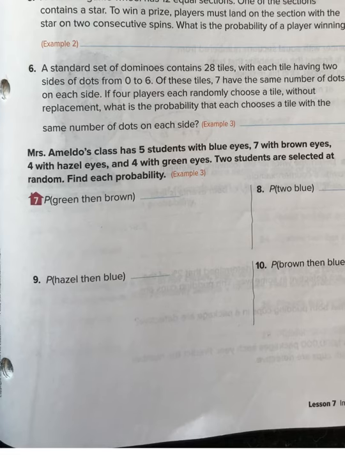In the assignment, and you can make this correction or changes, there's 5 students who have blue eyes. There's 7 who have brown eyes. There's 4 with hazel eyes, 4 with green eyes. And if you add all of those up, you get 20. So we're talking about 20 students overall.